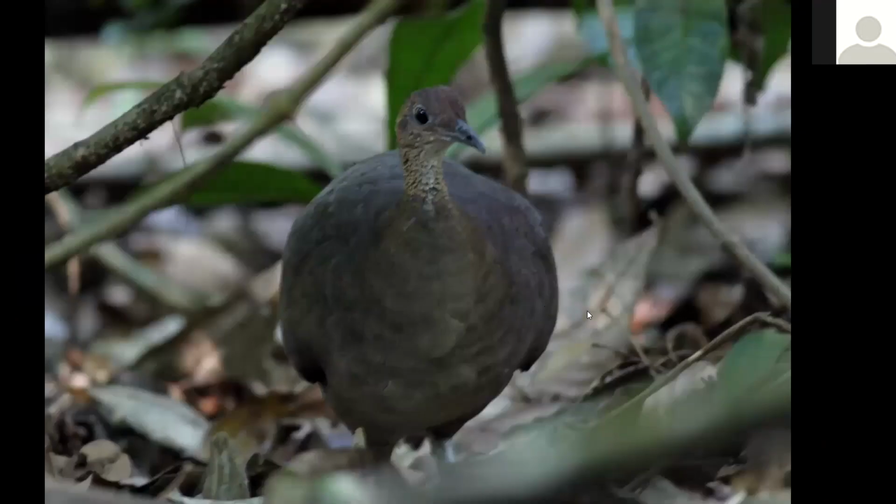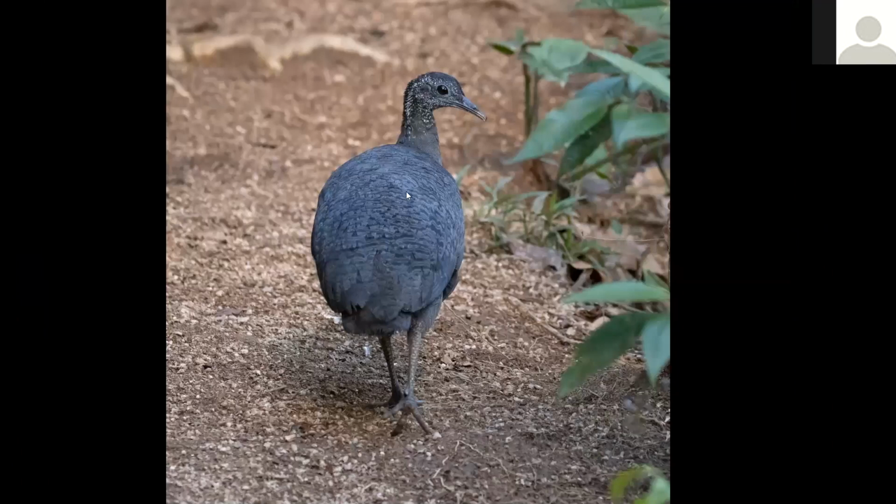And this is the other end of the spectrum, which is the great tinamou. This was a lucky shot in Costa Rica, but they're also found all over Central and South America as well. So anytime you get a shot of a tinamou, it's a little bit of a cause for celebration. This is a great tinamou. And the reason we were able to get this shot is, again, there's a feeding station in Ecuador. So they come to that.